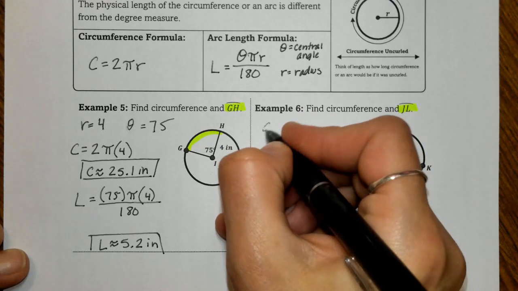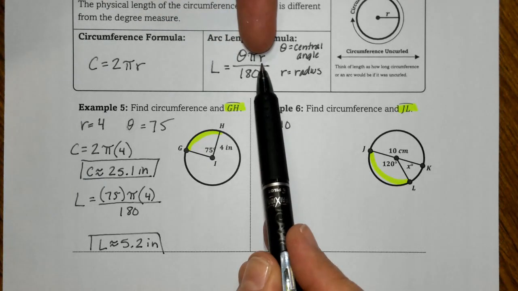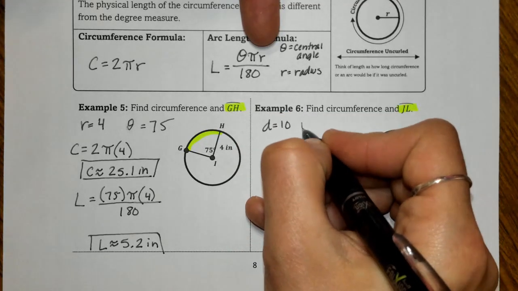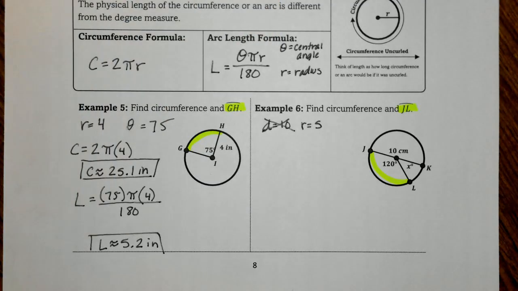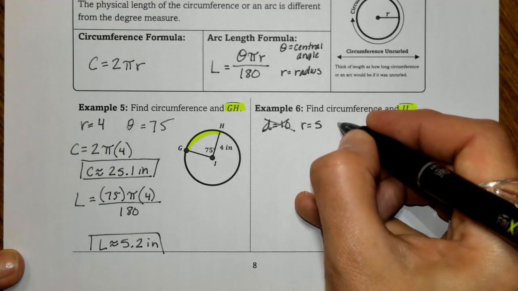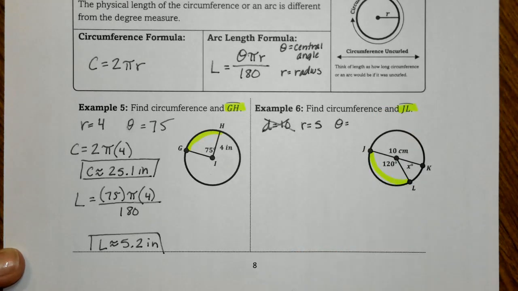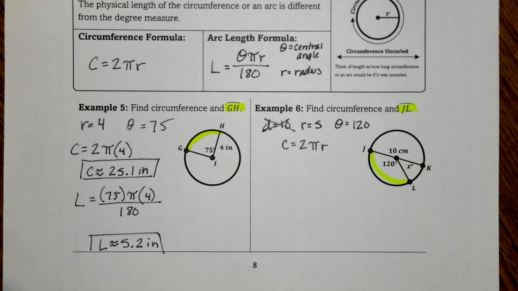So here we're given the diameter is 10. Yes, for your circumference you can use pi times diameter, but because we need the radius, you cannot use diameter in the arc length. So I'm going to put in that my radius is 5, and I'm going to put an X through the diameter so I don't accidentally use it. And now we'll find our theta. For arc JL, the central angle theta was 120. So let's start off with circumference, 2 pi r.